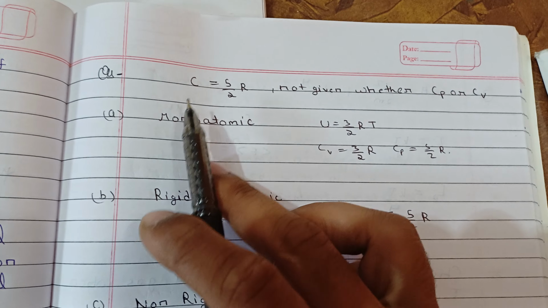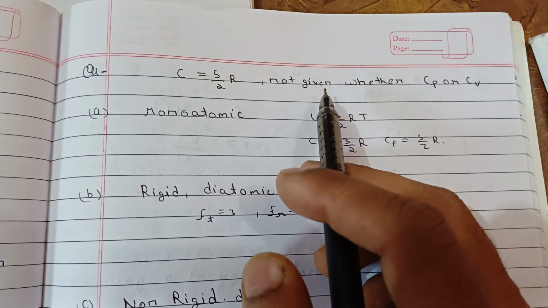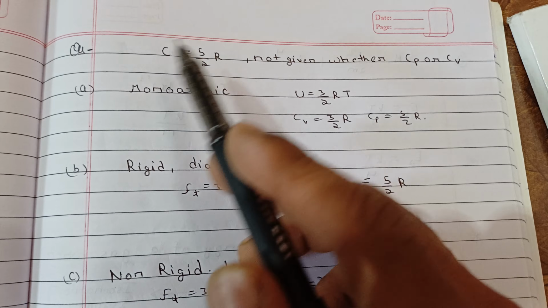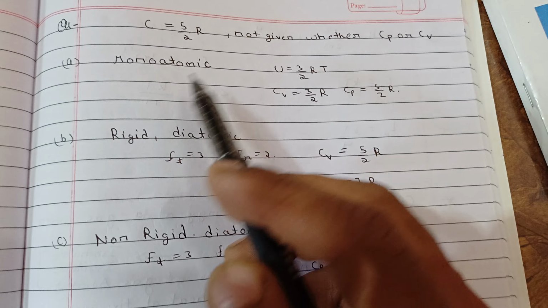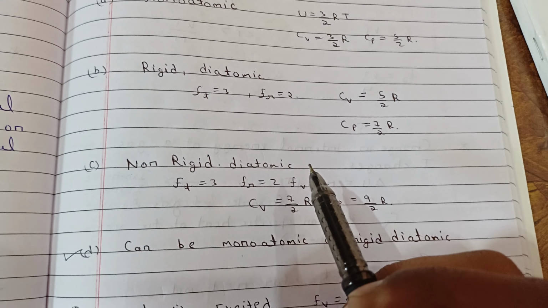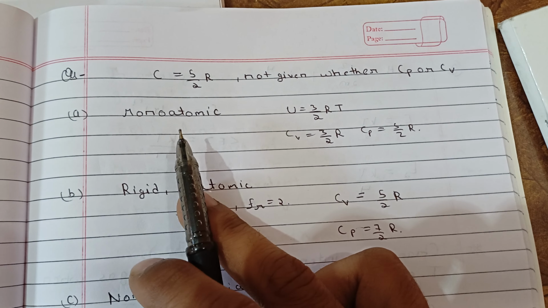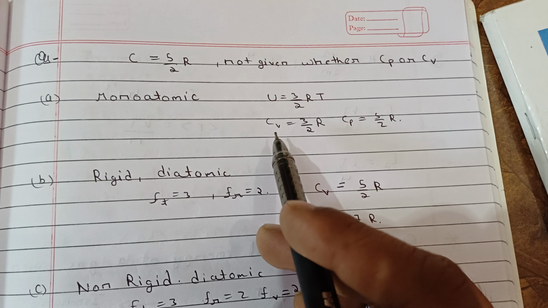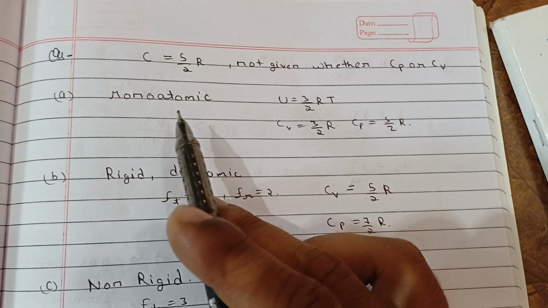I didn't write the whole question, I just took the points so you can see how to solve it. There was one more question where it is not given whether it is CP or CV, but C is given as 5 by 2 R. Then you have to select the options, meaning what kind of gas it could be, for which C is equal to 5 by 2 R. It can be monatomic, rigid diatomic, non-rigid diatomic, or monatomic and or rigid diatomic. If it is monatomic, then U is 3 by 2 RT, giving CV equal to 3 upon 2 R and CP 5 by 2 R. So we are getting 5 by 2 R for monatomic.